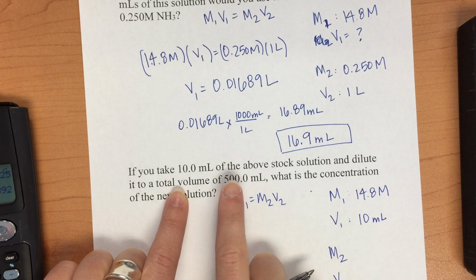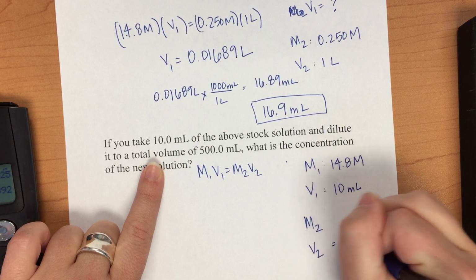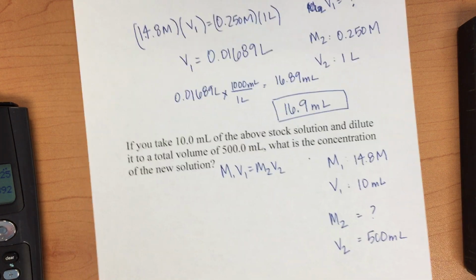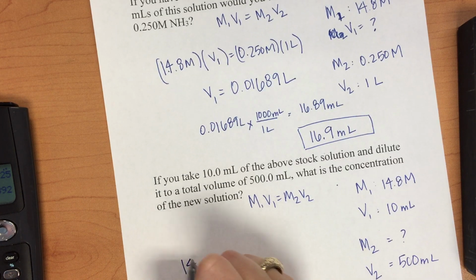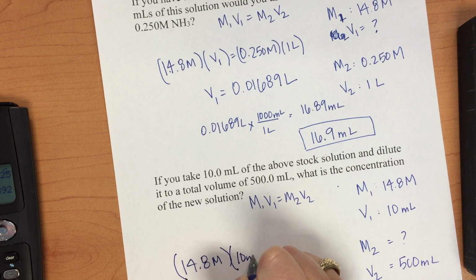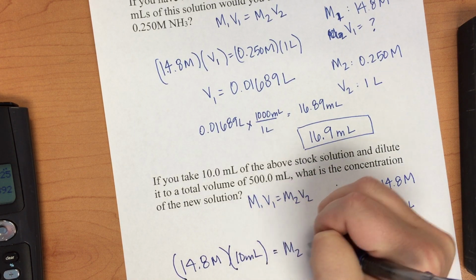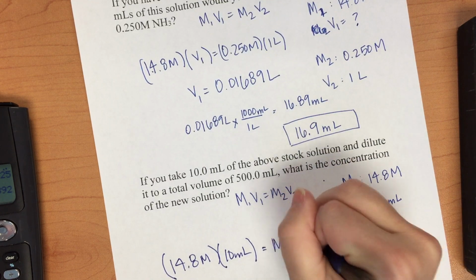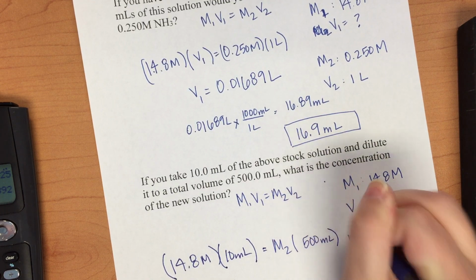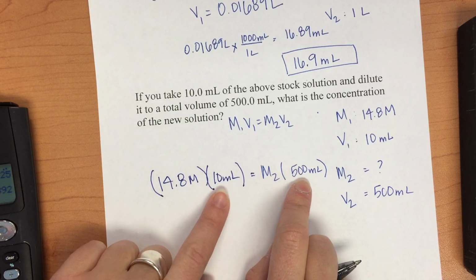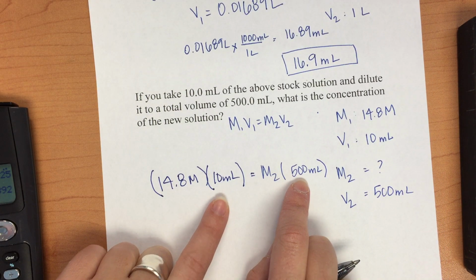So in this case, it gives you a total volume. So we know that the volume of solution 2 is going to be 500 mL. And so we're looking for M2. So we have 14.8 molar multiplied by 10 mL gives us M2 multiplied by 500 mL. Now, one of the benefits to using this equation is that we can cancel out our units and we don't need to convert these to liters.